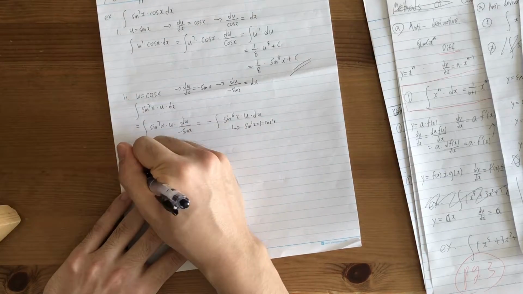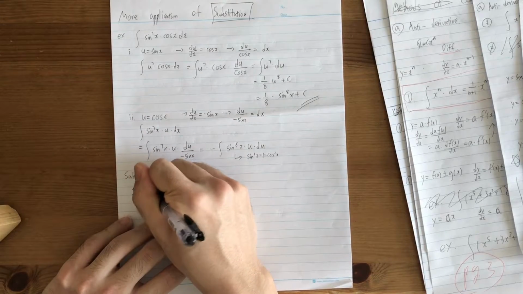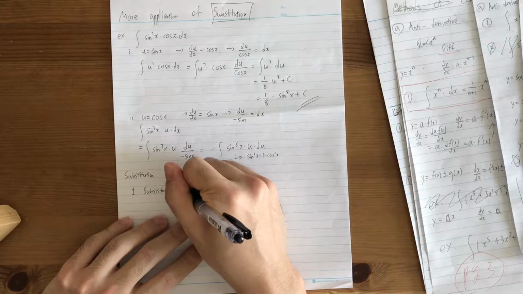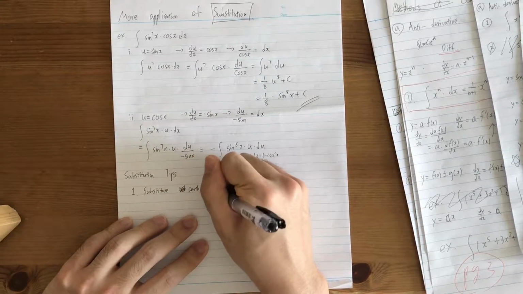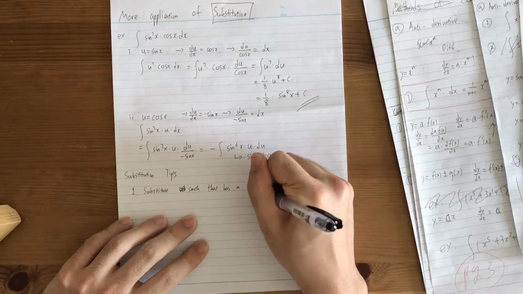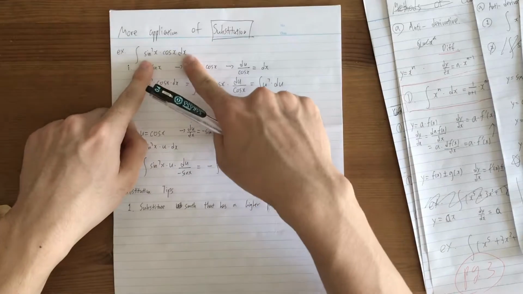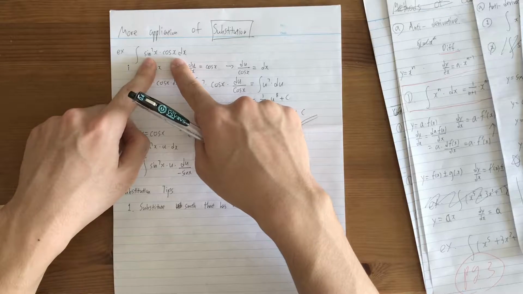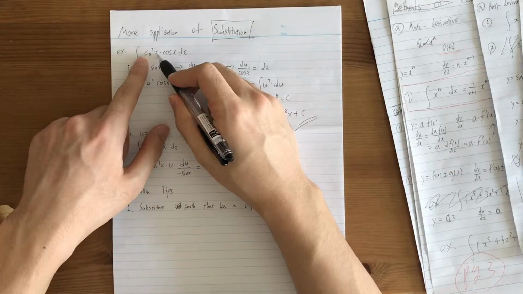So tips. First, substitute something that has a higher power. I'll give you some more examples, but from here, we have sine x and cosine x, and clearly sine x has a higher power, so we could think of substituting sine x.